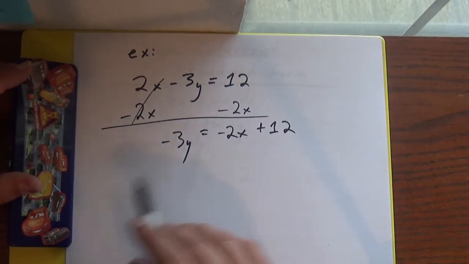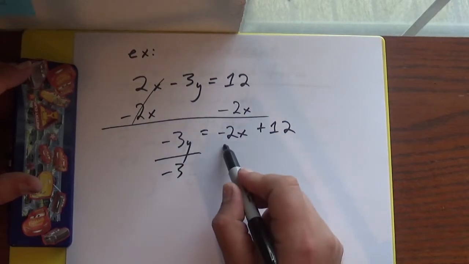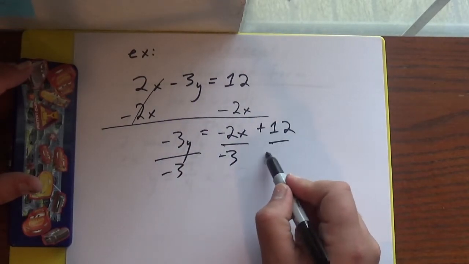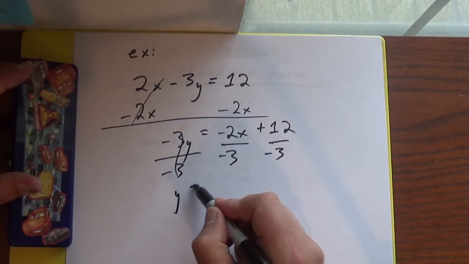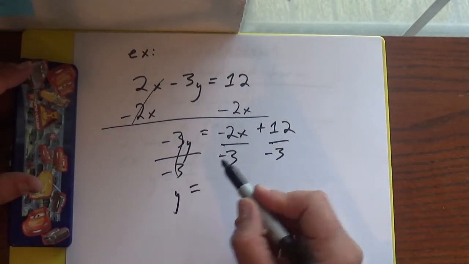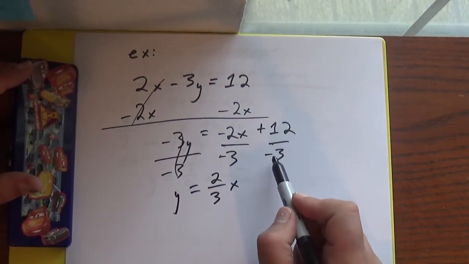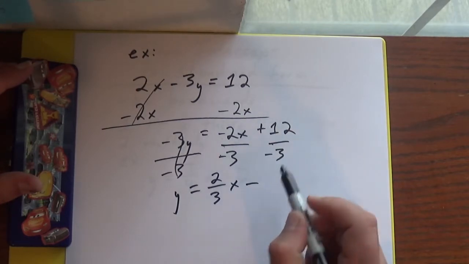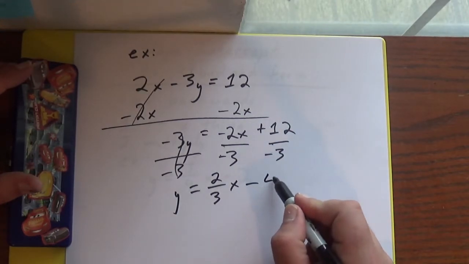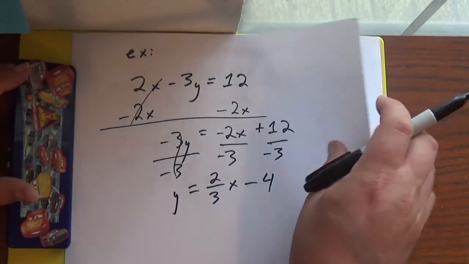And now I'm going to divide everything by my y thing. Include the negative. So these are gone. My y comes down. My equals comes down. Negatives cancel there. So it's just 2/3. This negative doesn't really matter where it's at, so I'm just going to put it in front. 12 divided by 3 is 4. And now it's in slope-intercept form.